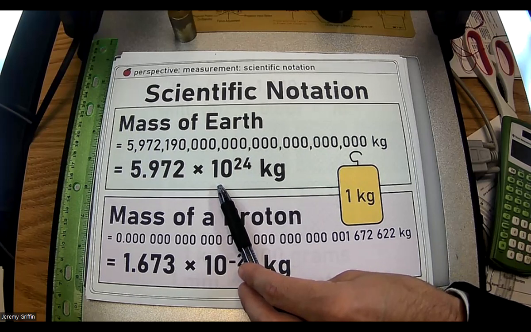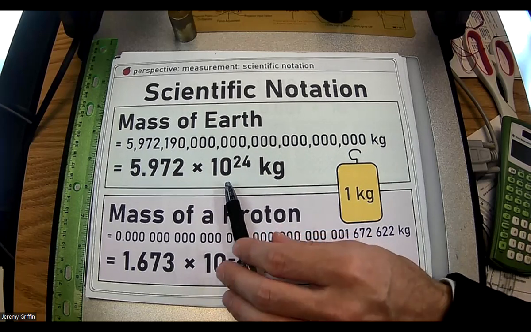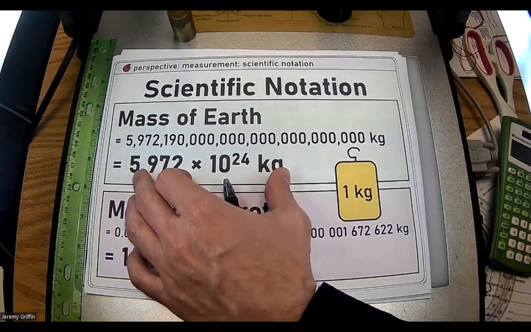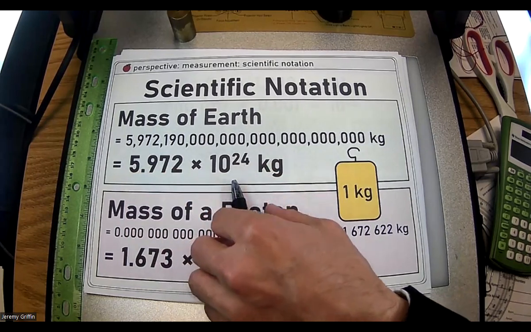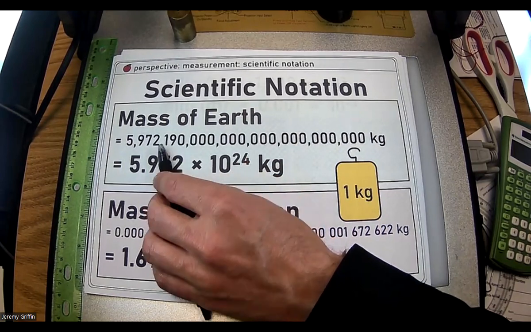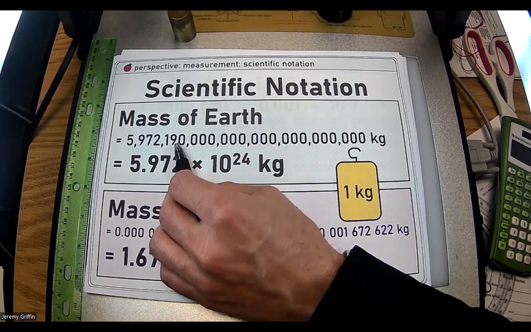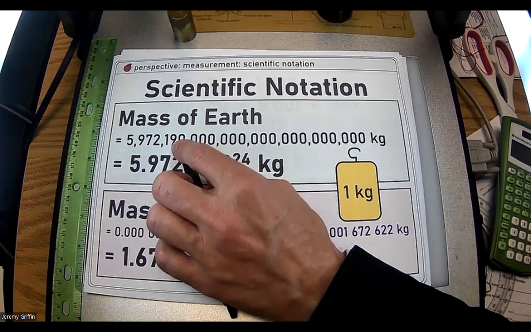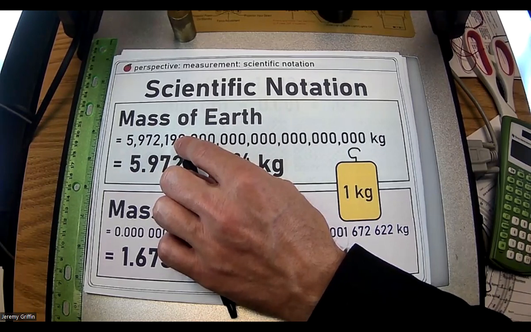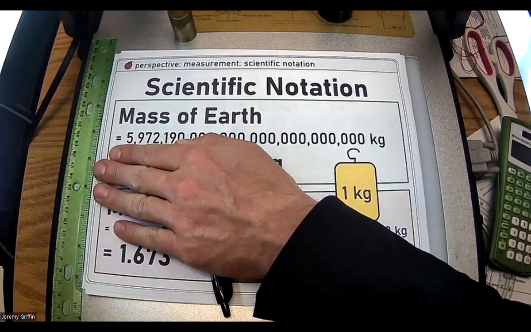Another reason scientific notation is really good is that it tells you how much precision you have. I probably need to redesign the slide, and I'll point out why. You see 5972190 and then a string of zeros. This zero right here, is it significant? Do we know that zero truly is a zero, or maybe it's a 3? It's hard to tell. Maybe it's ambiguous the way it's written.